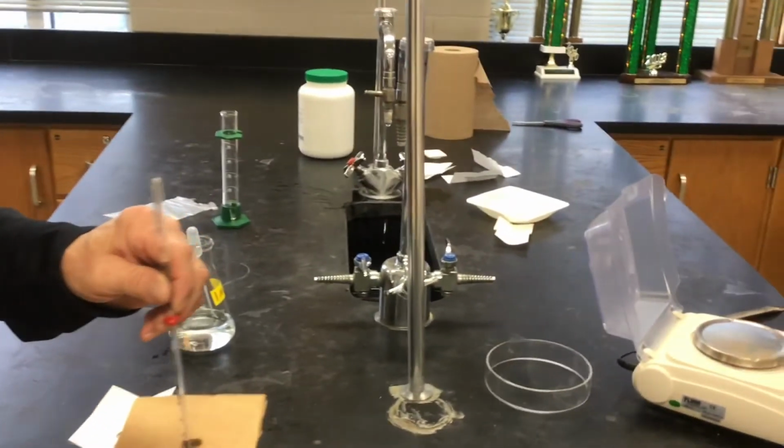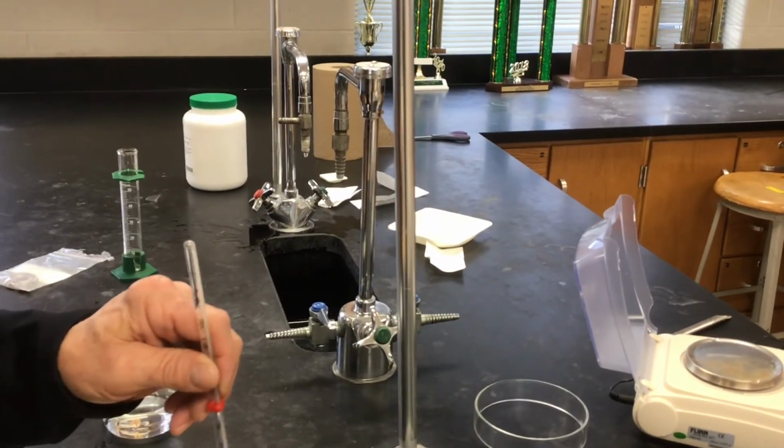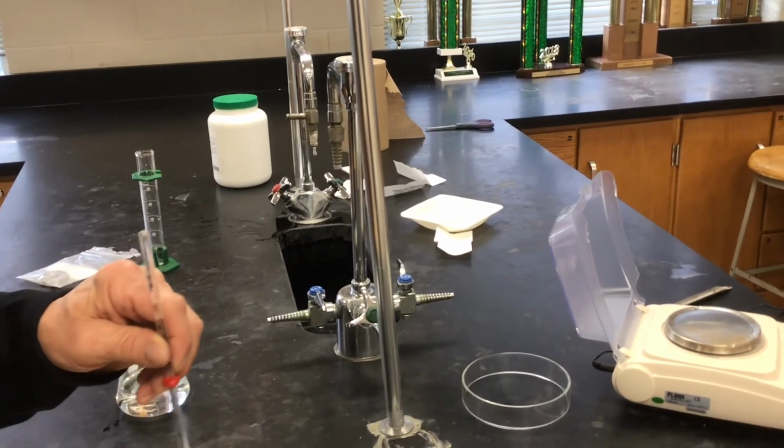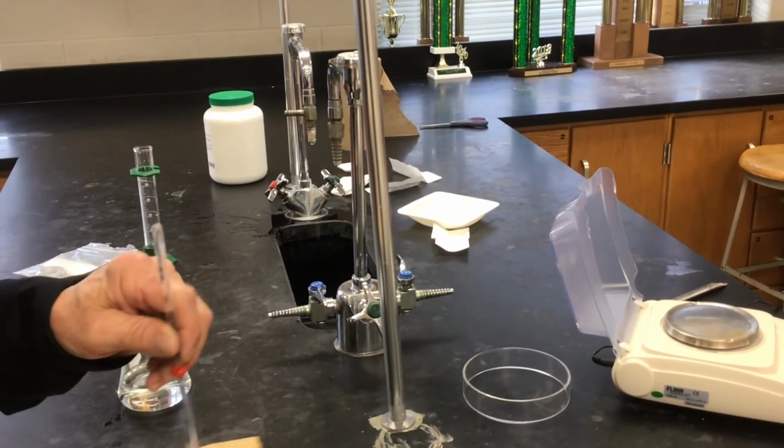Hear that sink dripping back there? That sink drips all the time, for years. And when it's real quiet, like when you're taking a test, those poor students in the back: drip, drip, drip, drip, drip.